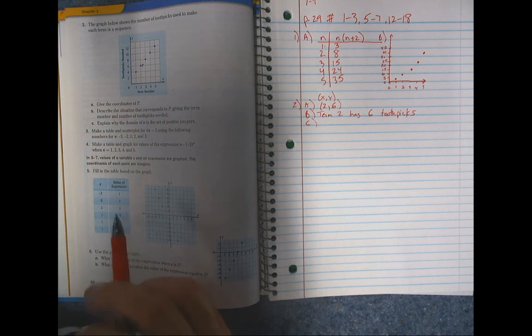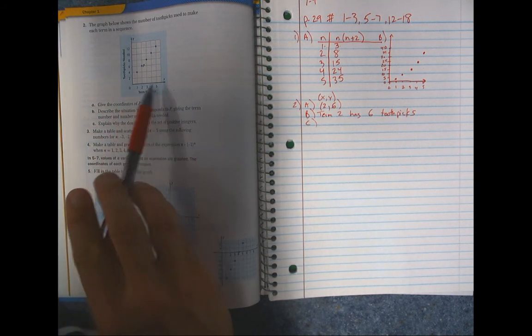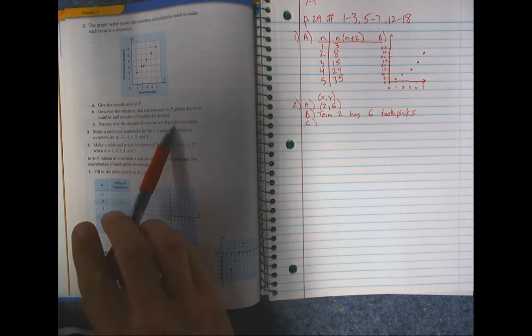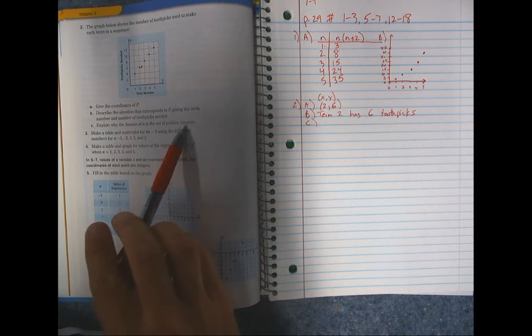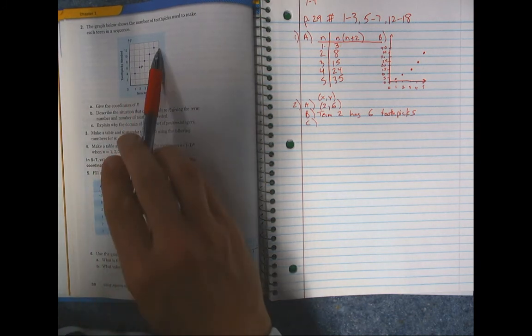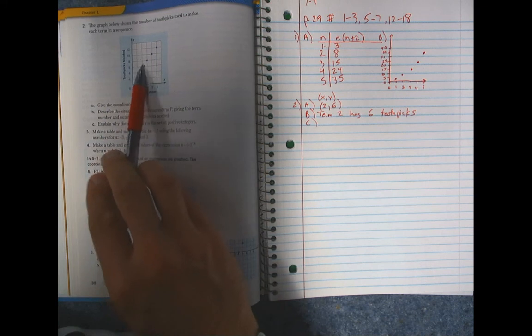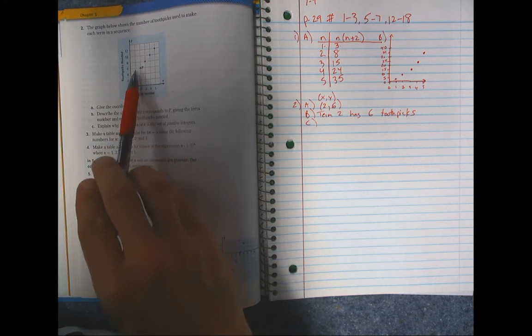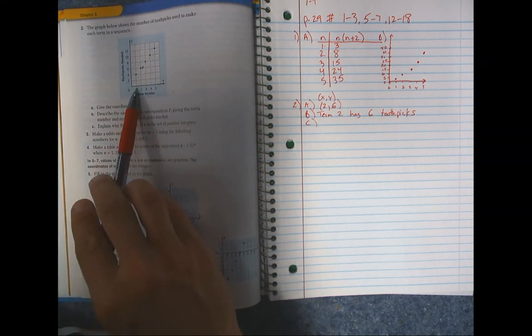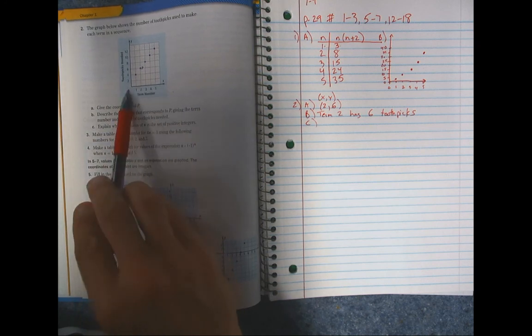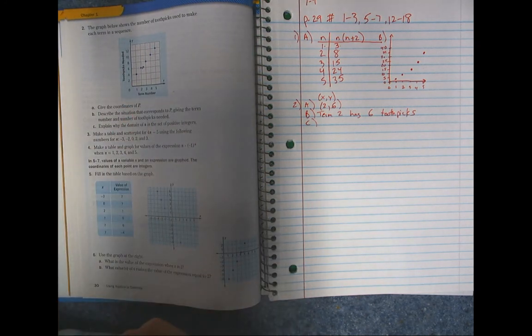In letter C, explain why the domain. Now, domain are your x values. Domain of n is the set of positive integers. Integers are whole numbers. So when you look at the picture, we just described this on number 1. How come we don't connect this? That's basically what it's asking. Integers are whole numbers. How come it's just 1, 2, 3, 4, 5, and it's not anything in between? So we want to explain that.